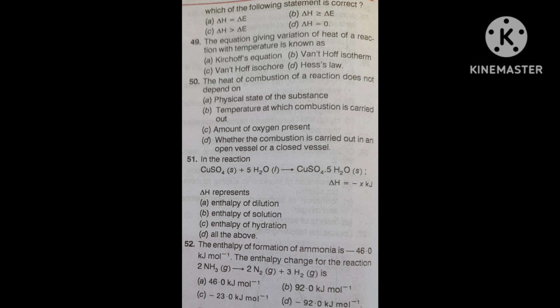For 2 moles you have to calculate, and whatever the value for 1 mole, minus 46, for 2 moles it will be double. Very simple way. The correct answer will be 92.0 kilojoule.